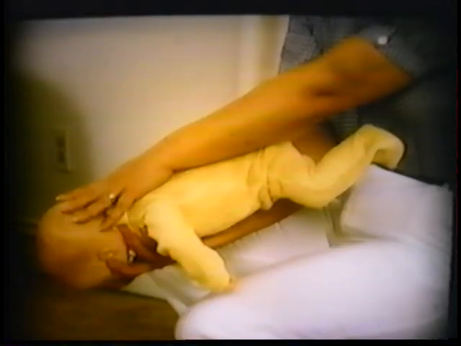When an infant is obstructed and having difficulty breathing, or cannot breathe, support the head and neck and place the victim face down.